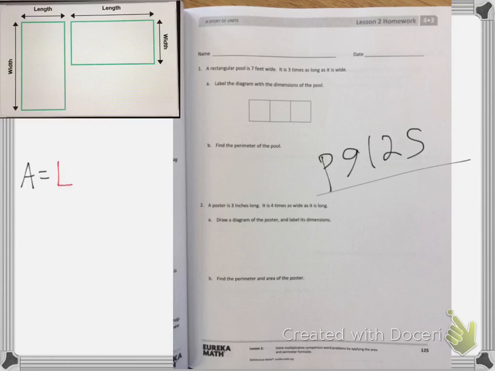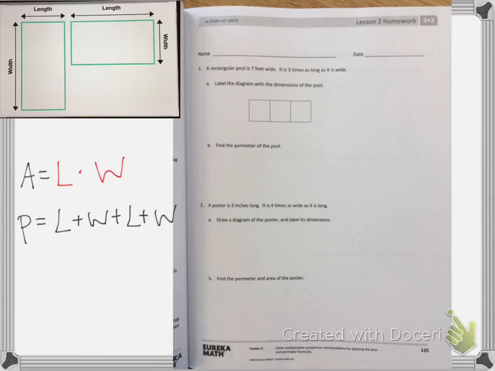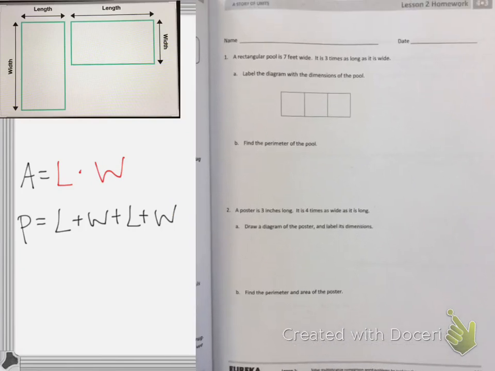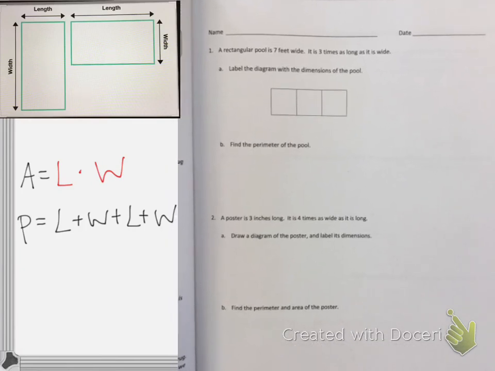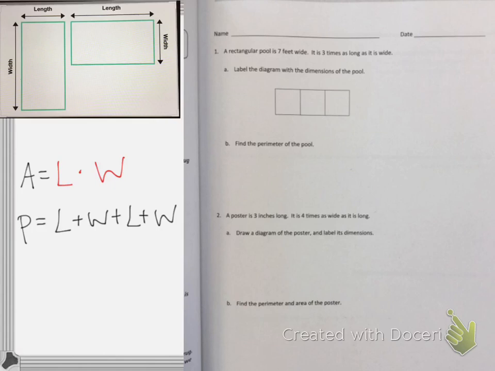Area is going to be length times the width, and our perimeter's formula is going to be length plus width plus length plus width. We will use that area and that perimeter formula throughout the lesson in order for us to solve each problem. So let's go into our first set.